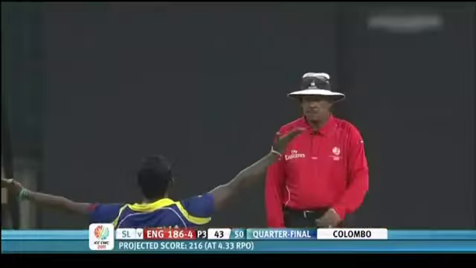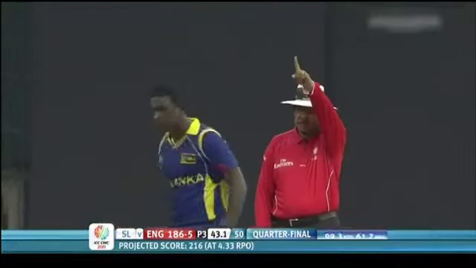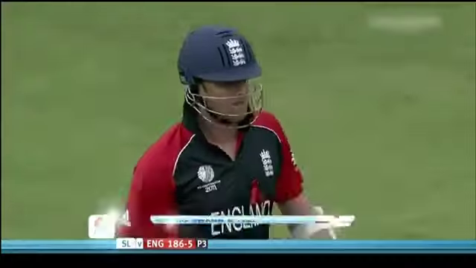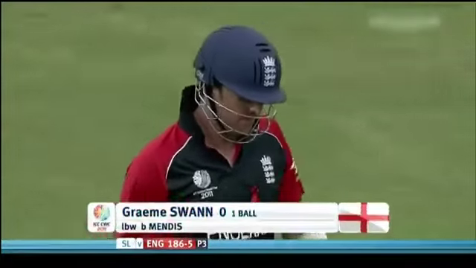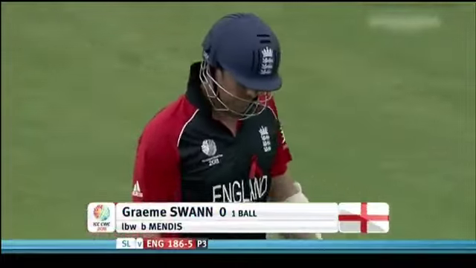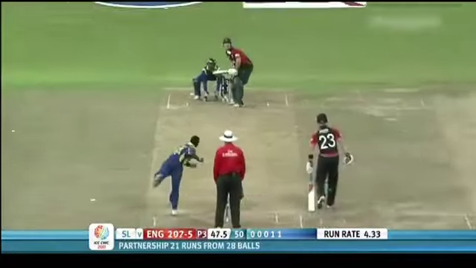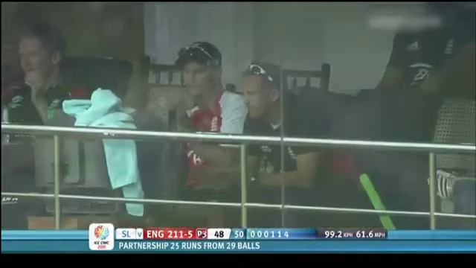Oh, that's got to be close. Oh, yes, up goes the finger. And another wicket has fallen. 186 for 5. Trott sweeps and sweeps well. England needed that. It hadn't been a good over until then, but they're at 211.